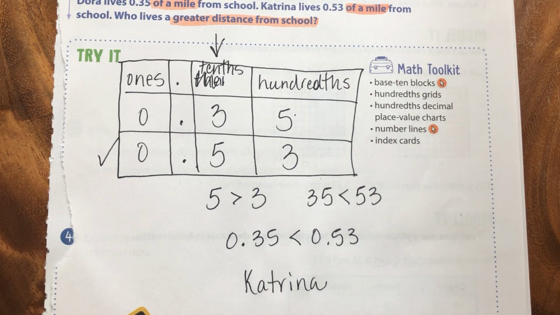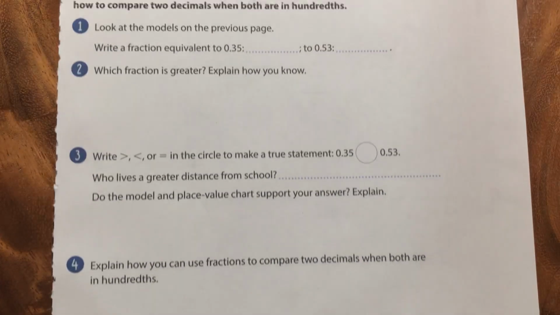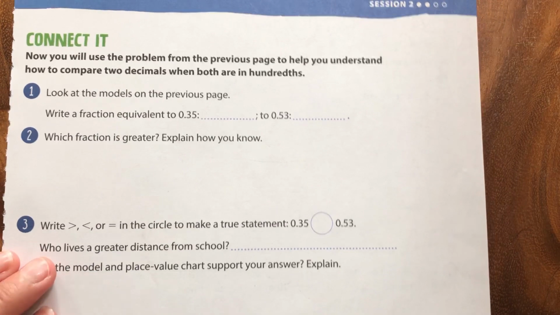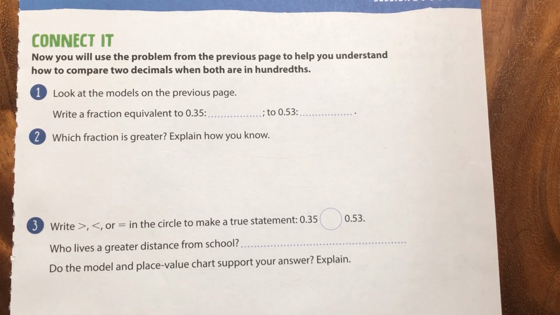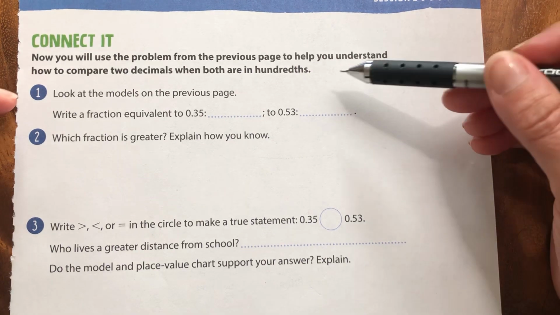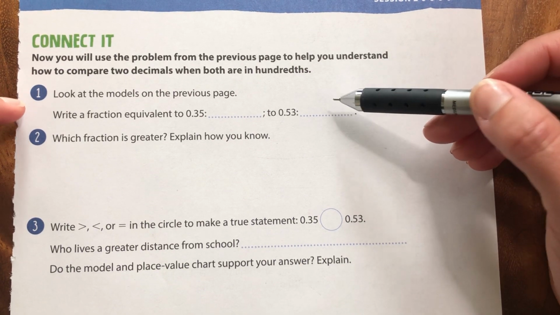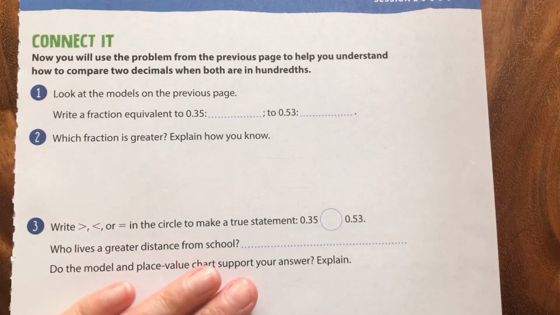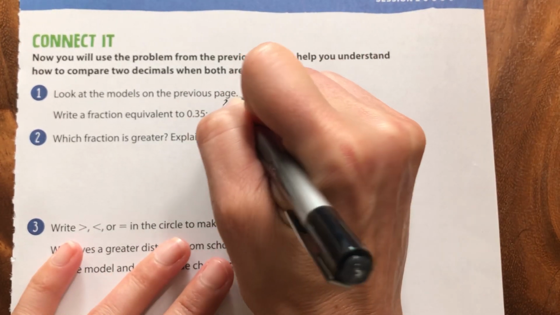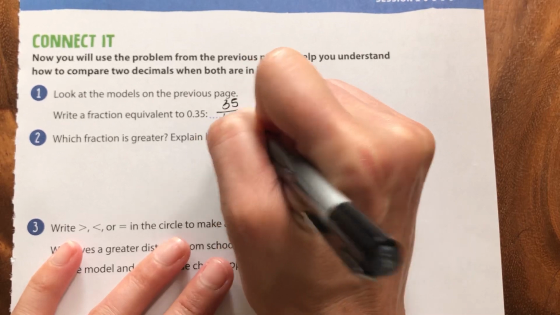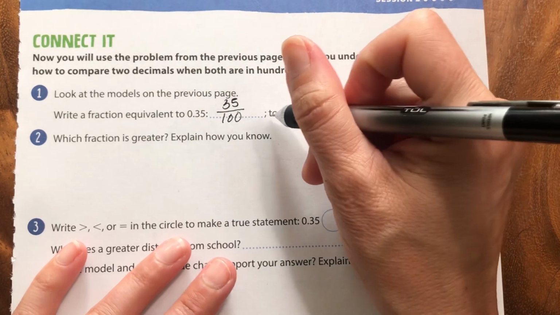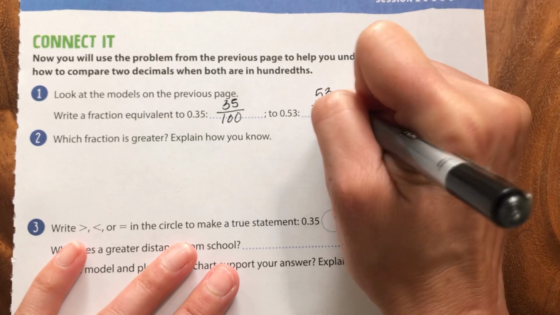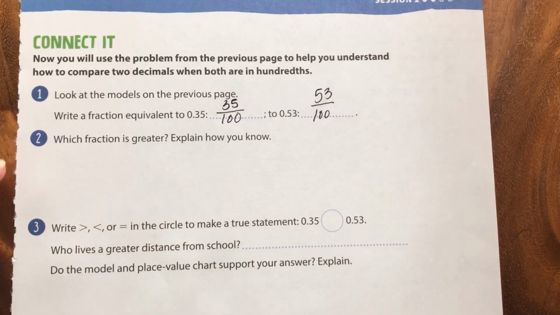So we're going to move on from page 561 to 563. And this is going to go over what I just explained in a little more detail. And number 1 says, look at the models on the previous page and write a fraction equivalent to 35 hundredths. So remember, that is just simply the number 35 over 100. And then we're going to look at this next one. 53 hundredths would be 53 over 100.